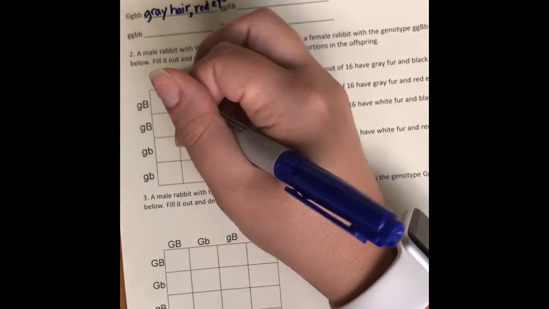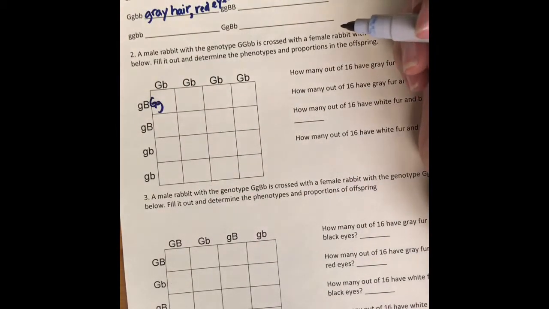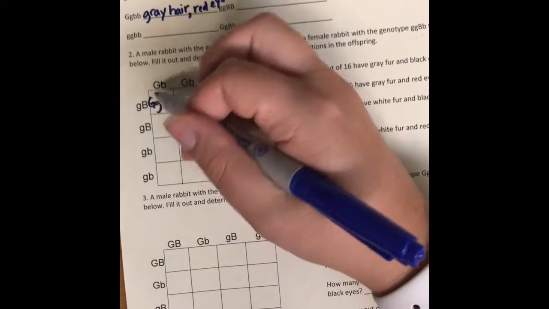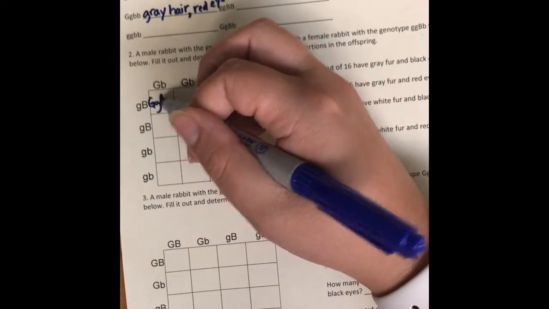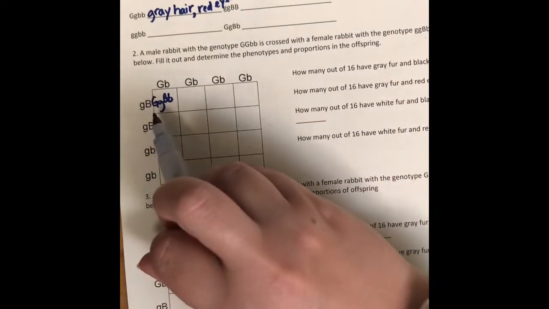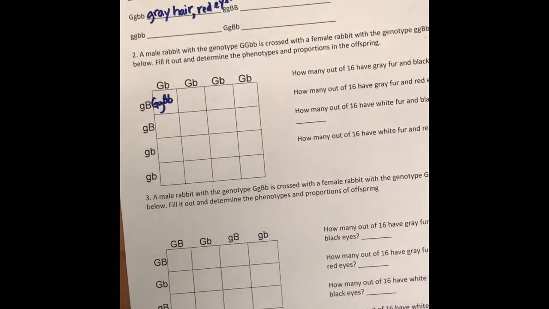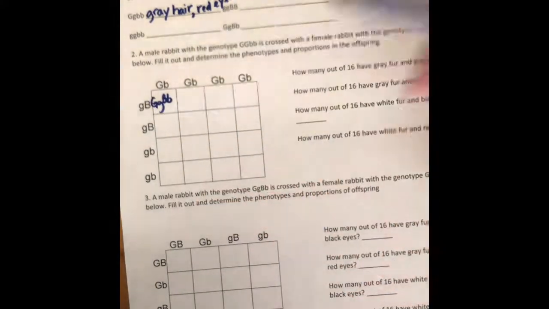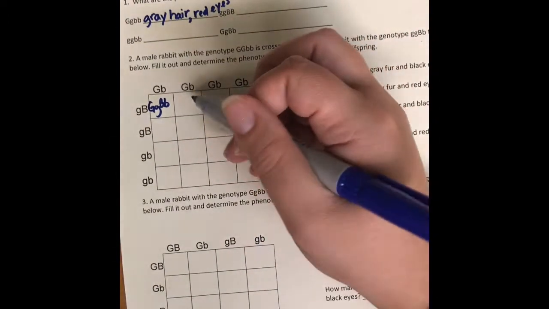So there's two G's here. One's big, so I'm going to put the big one first, and then the little g. There's two B's here. One's dominant, one's recessive. I'm going to put the big B first and the little b second. Okay, but notice I'm keeping my G's together and my B's together. I'm not separating them. The reason I'm doing this, it's easier to count when you do it that way. Okay, so let's try this one.